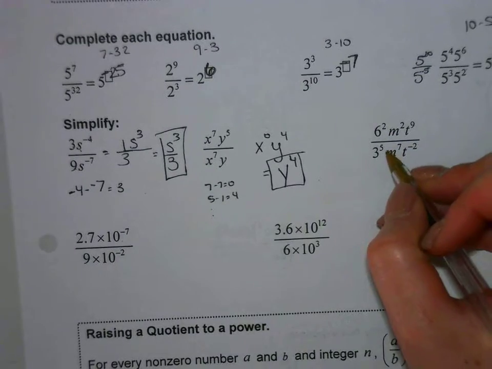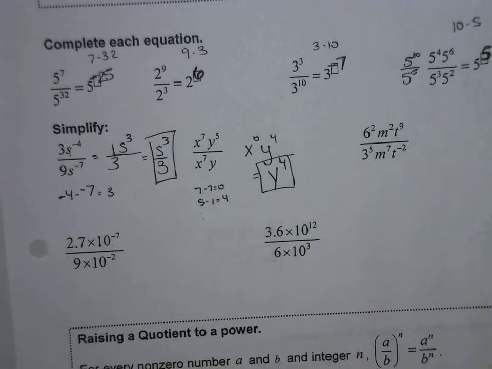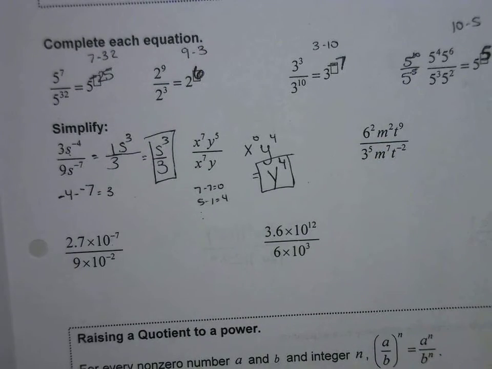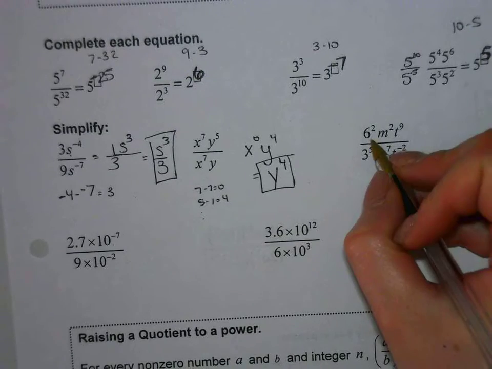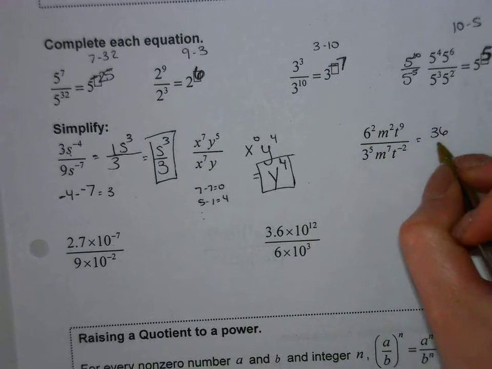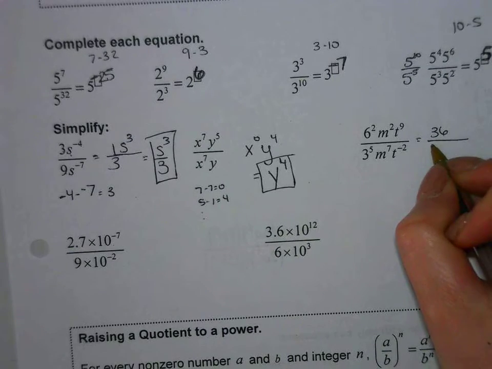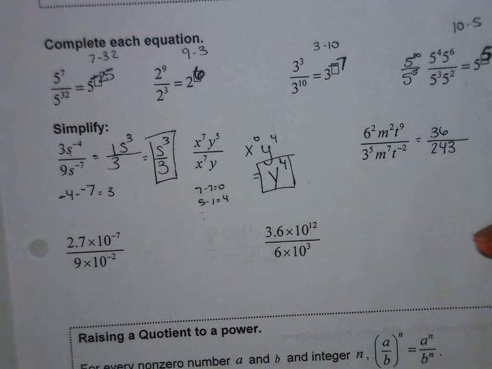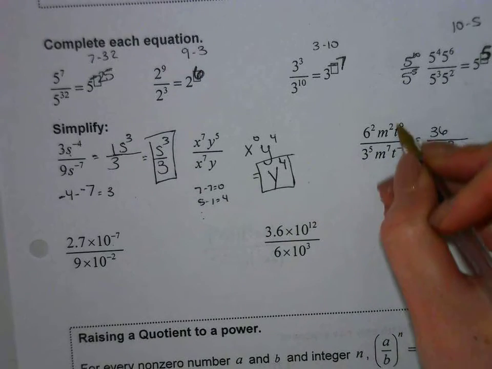Here we have 6 squared divided by 3 to the 5th power, and those are not like bases, so we cannot do 2 minus 5. So let's see, we have 6 to the 2nd power, which is 36, 6 times 6. 3 to the 5th is 243.